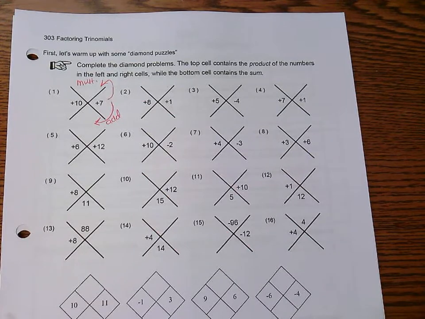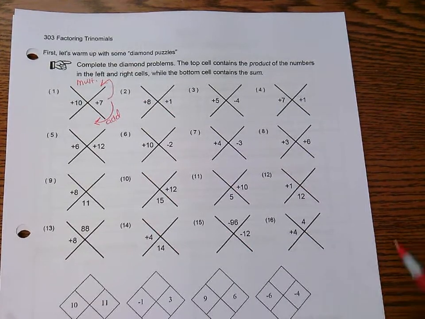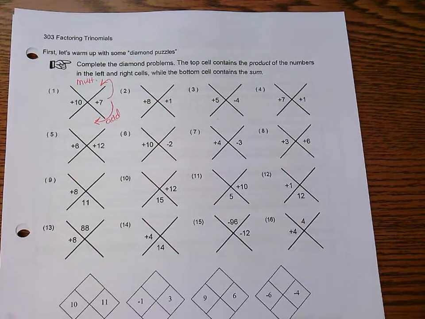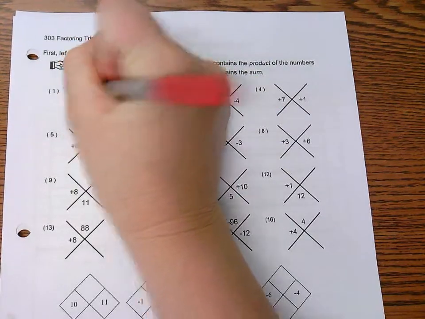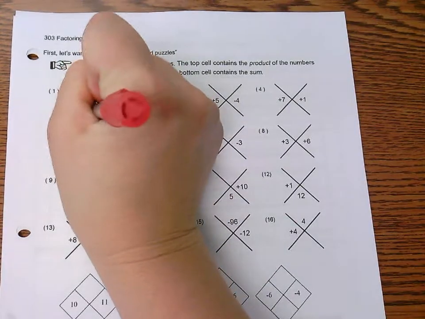We're going to use it for factoring, so doing these diamond puzzles helps you practice. Like 10 times 7 multiplies to 70 and adds to 17.